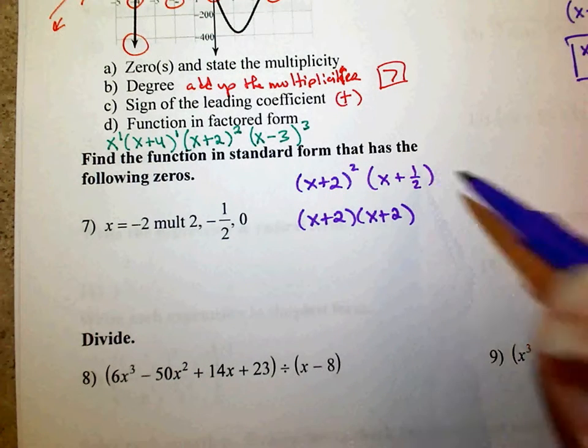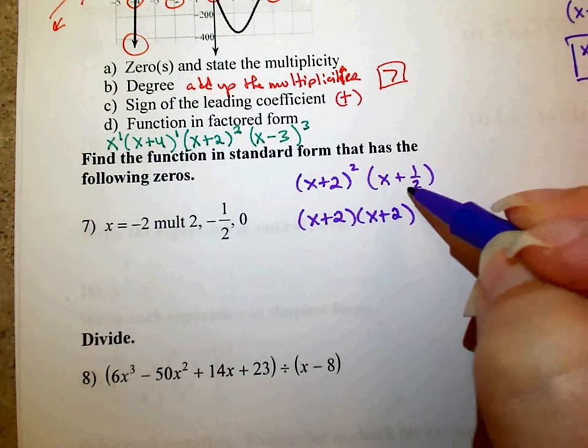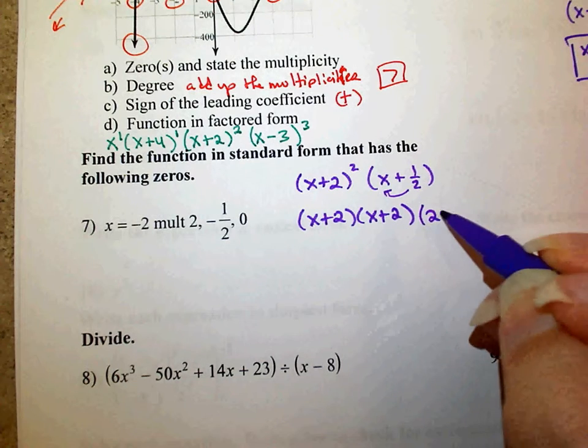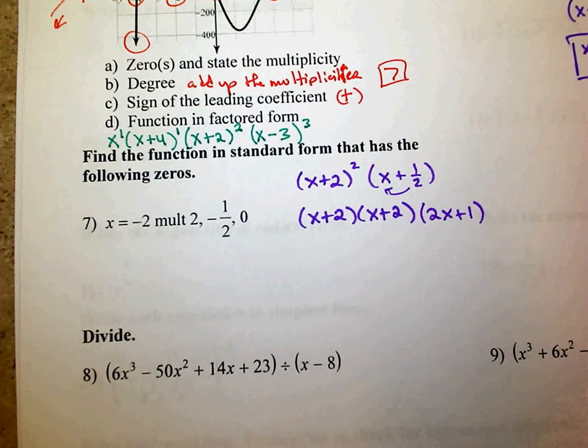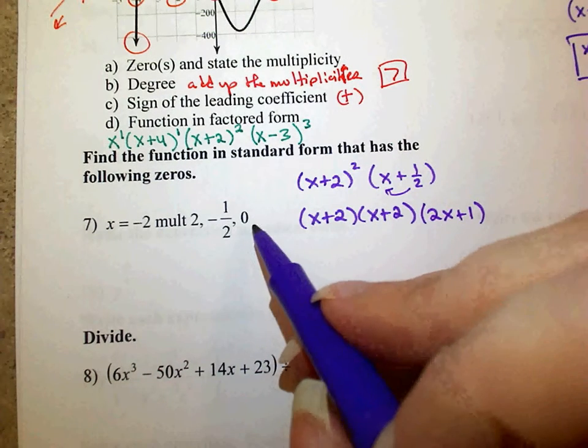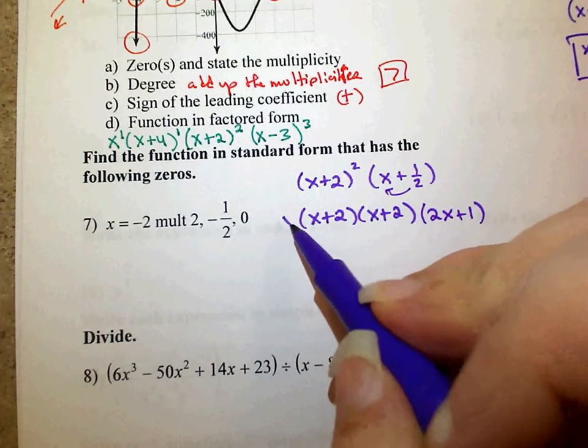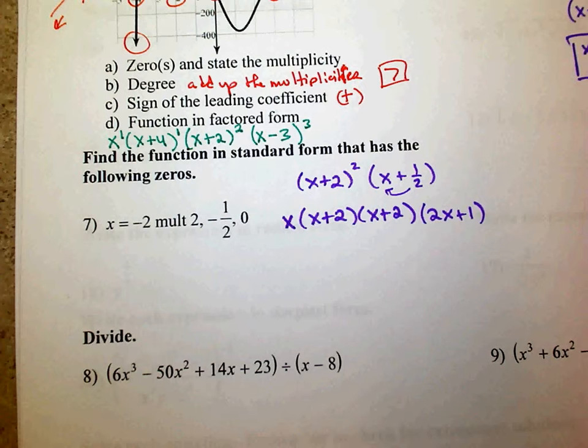But bottoms up means I'm going to bring the 2 to the front and say 2x plus 1. And then the fact that I have a 0 just means x minus 0 or x, and so I'll just put that in the front. Alright, now I want to multiply everything out.